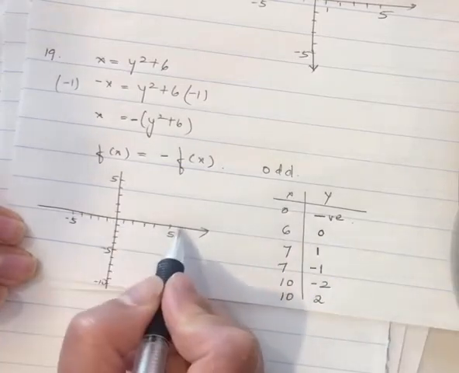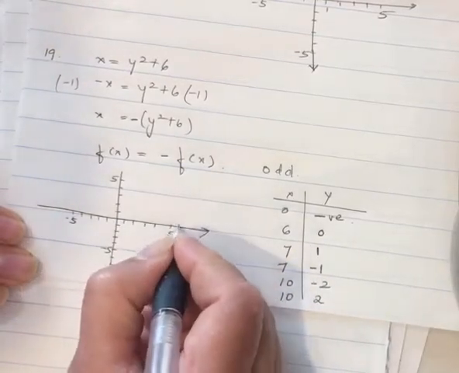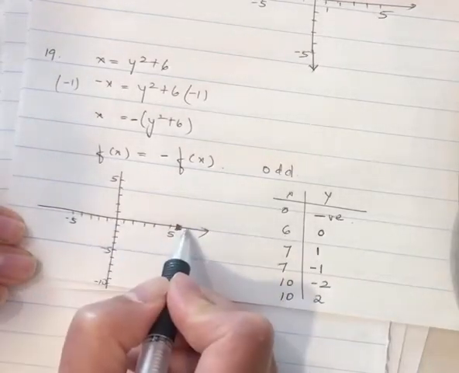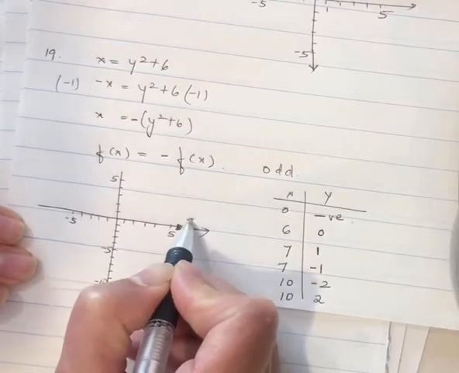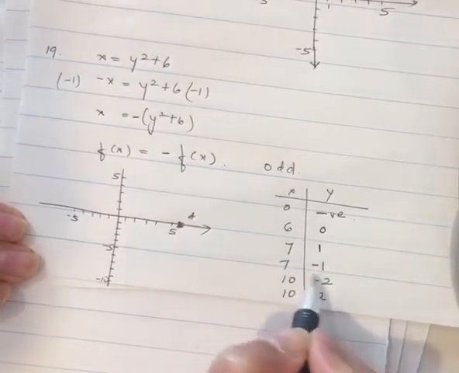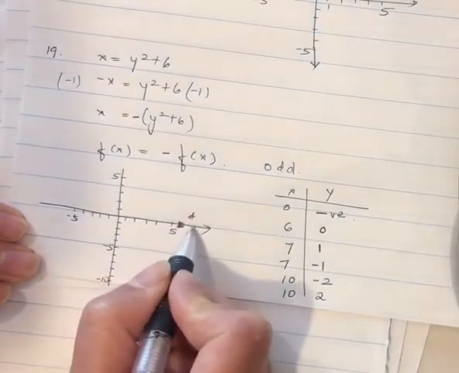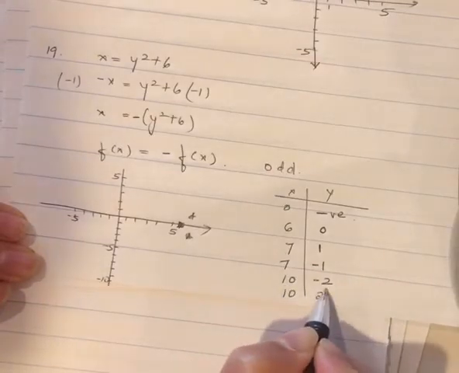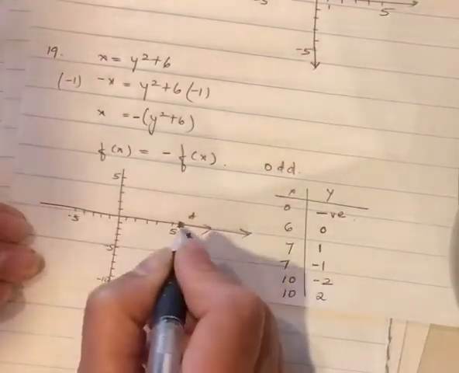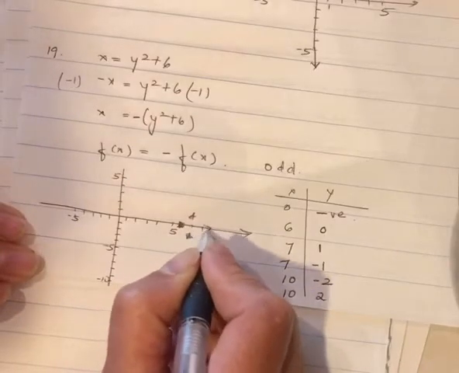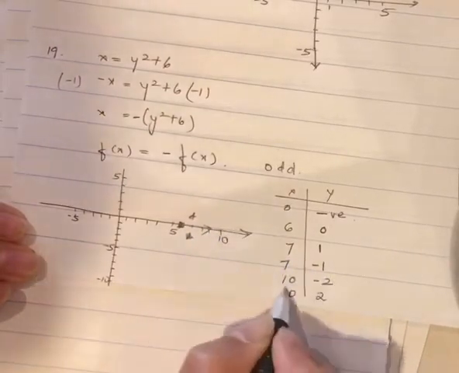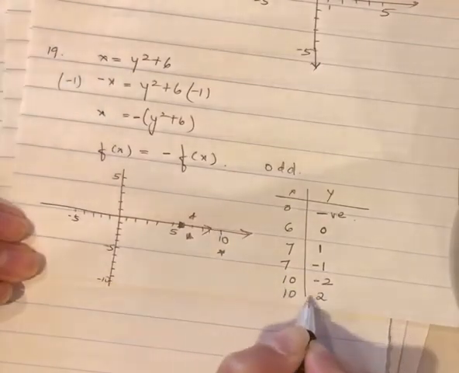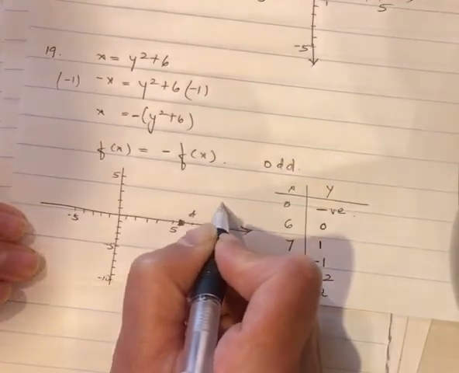6, 0. You have 6 and 0. So the first point is over here. 7, 1. Then 7, negative 1. So your second point is over here. 10, negative 2. I guess we are going beyond over here. So 7, 8, 9, 10. You have 10, negative 2, which is over here. 10 and 2 is over here.